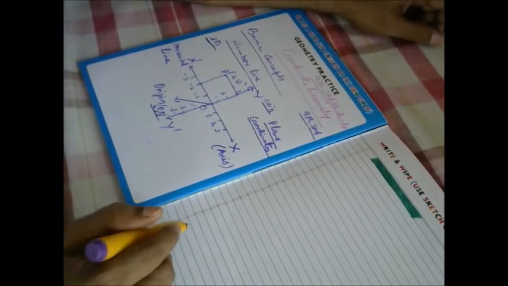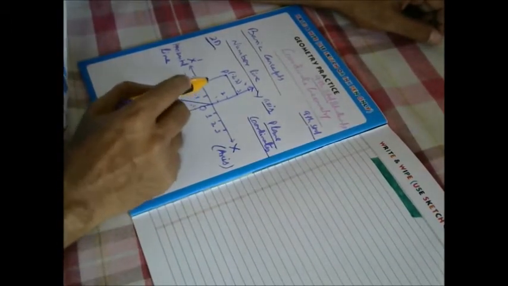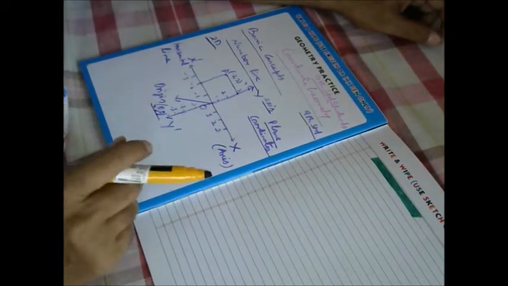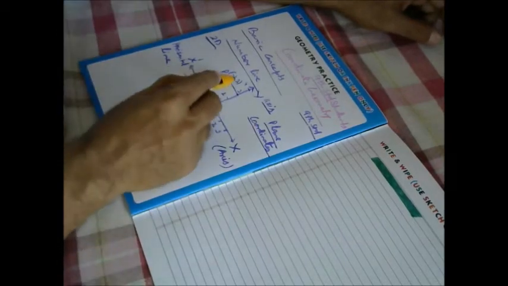-2 on the x-axis. So we always write the x coordinate first and then y later on. This is y.